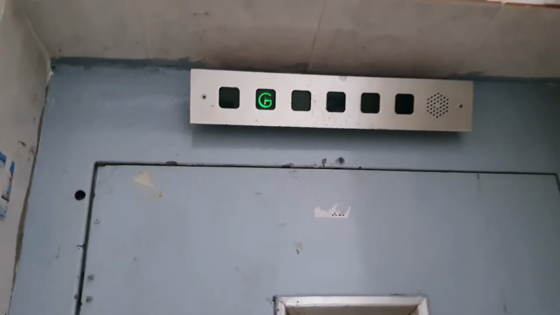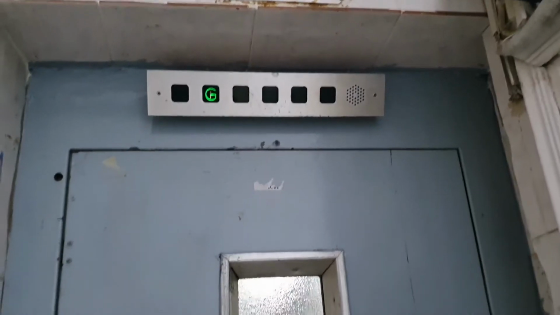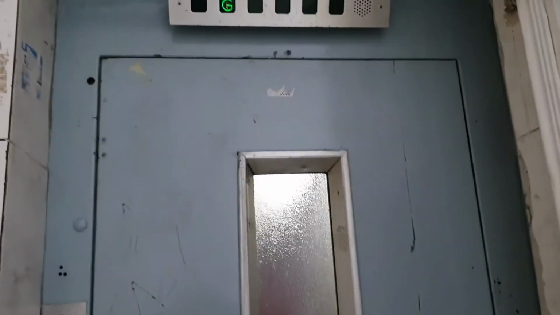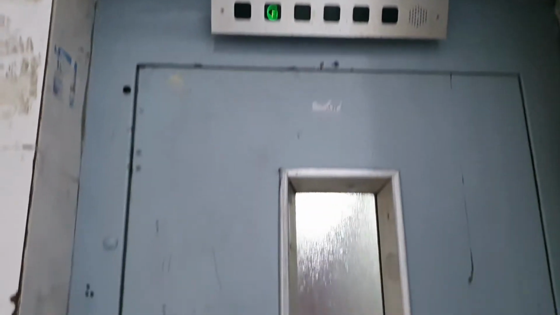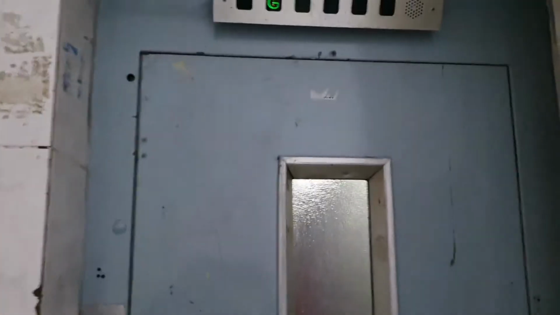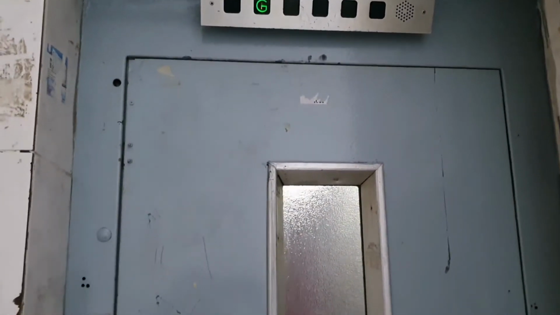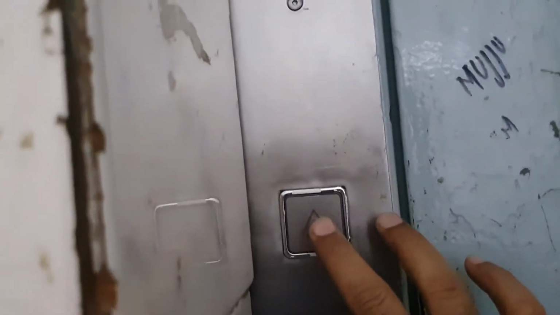Now if I want to go on first floor, second or third floor, because in this building there are only 3 floors. So now elevator is on ground floor, and I can open the door without clicking on any button. But if it was on the first, second or third floor, then to bring that elevator down, I was supposed to click this button.